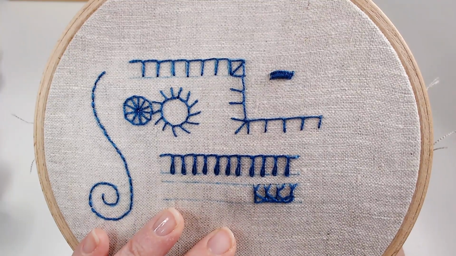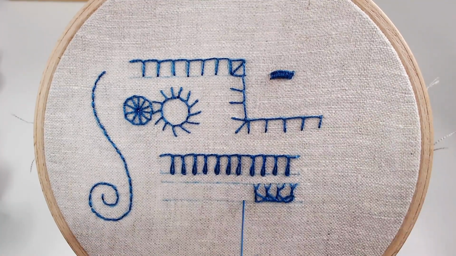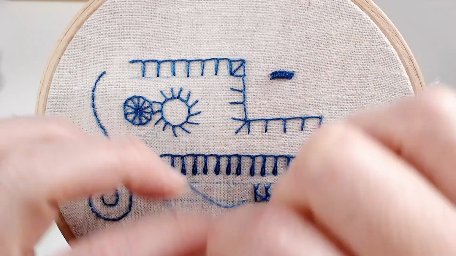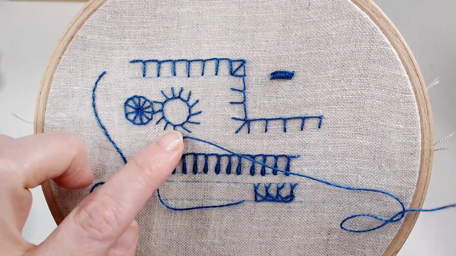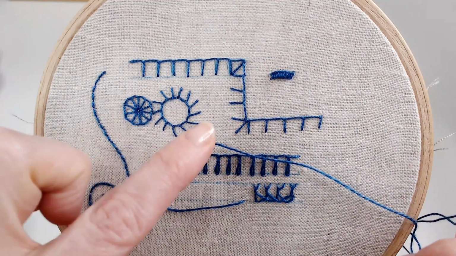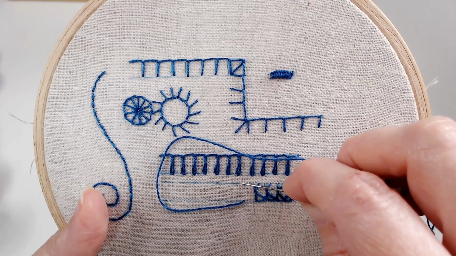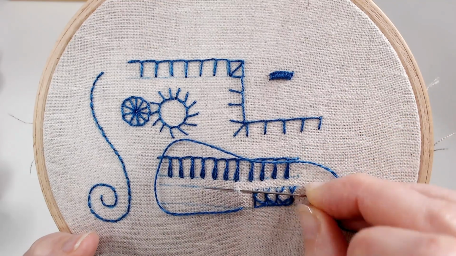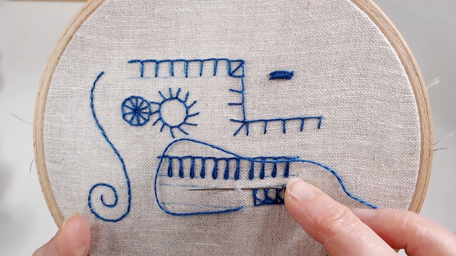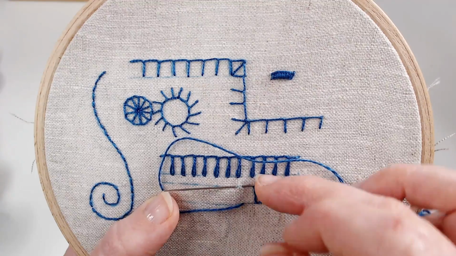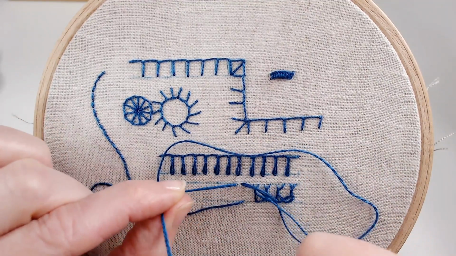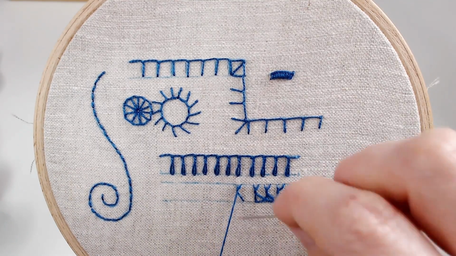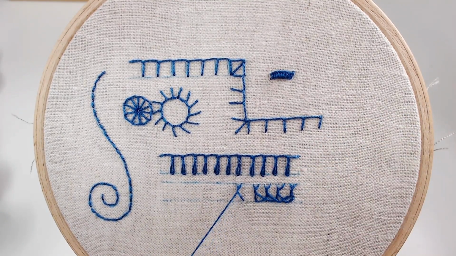So we are going to come up at the bottom right, and we're going to loop our thread around in a clockwise direction. Right, so we've taken our thread around clockwise like that, and we're going to come up to the top line above where our threads come out. We're going to scoop up a tiny little section of fabric on the top line, and as we pull through, we want to make sure our needle passes over that loop and pull a little bit down. So you want that Y shape to form.